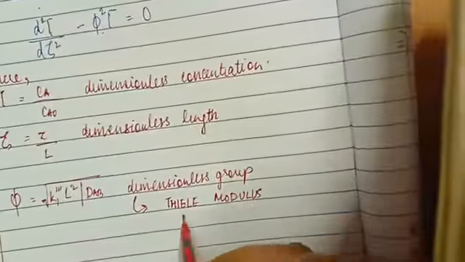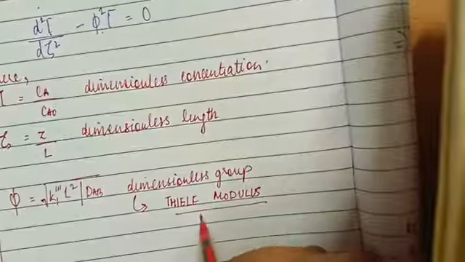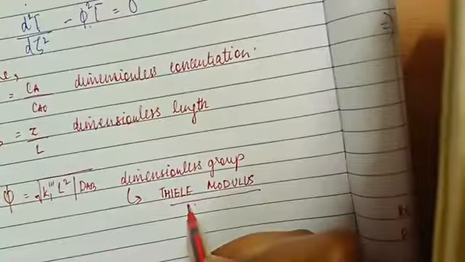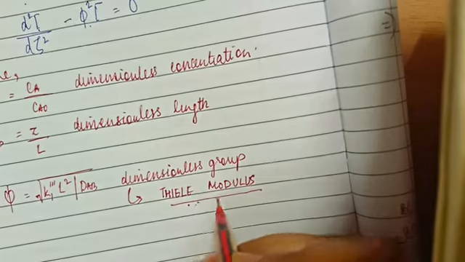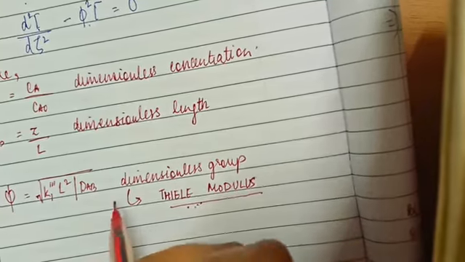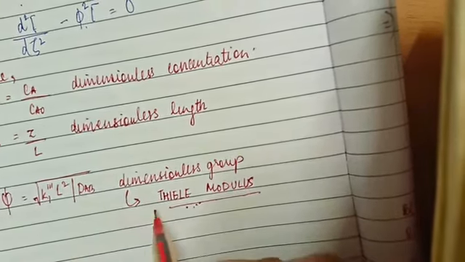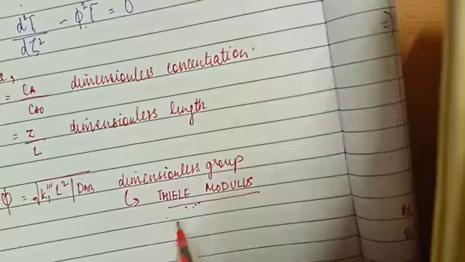We will get to know more about the Thiele modulus and understand its importance in this concept of mass transfer with homogeneous chemical reaction.